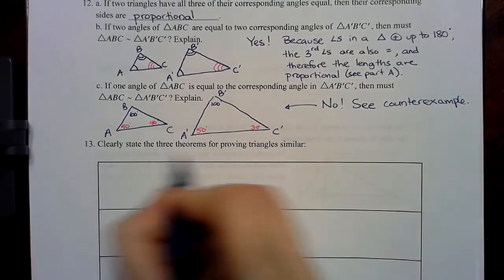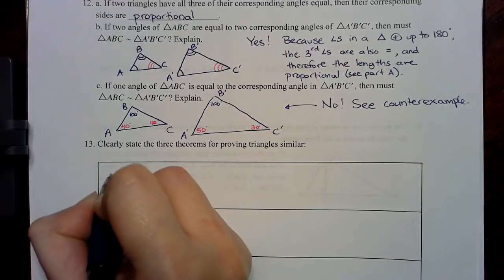So that is our first similarity theorem.